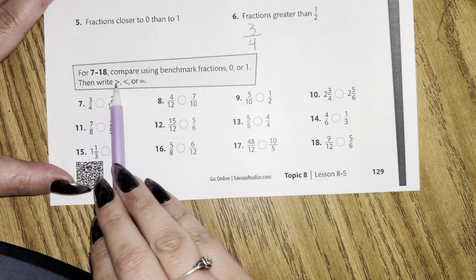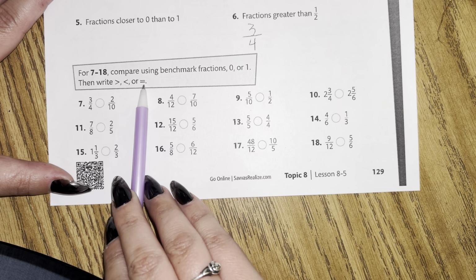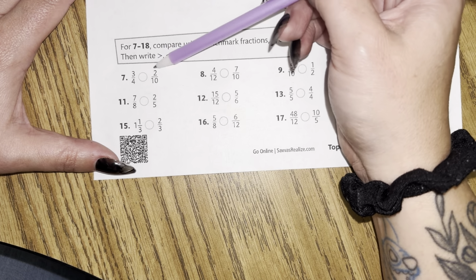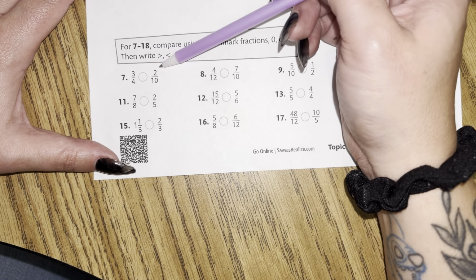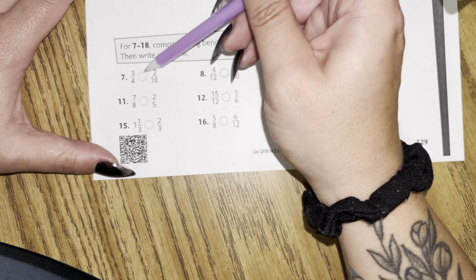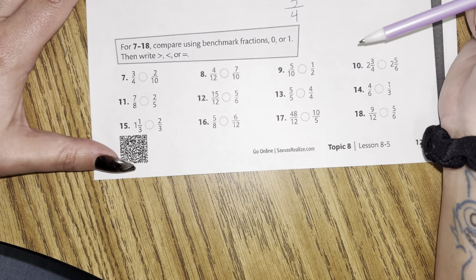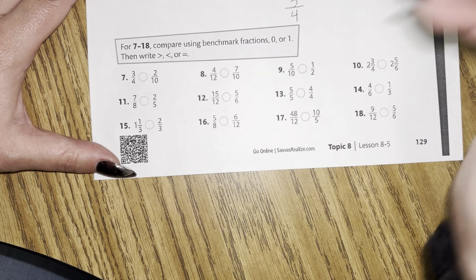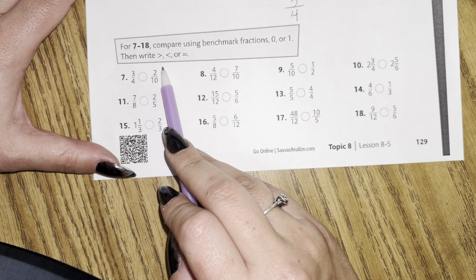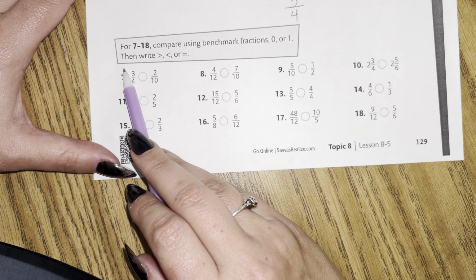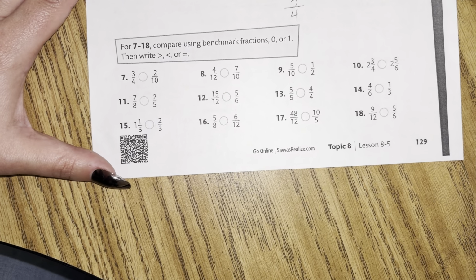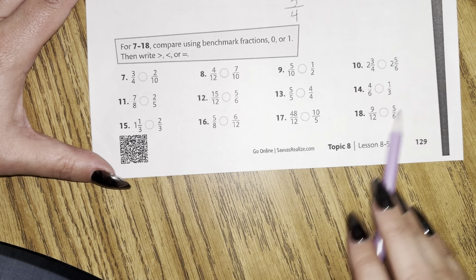For 7 through 18, you're going to compare using benchmark fractions, 0 or 1. Then write greater than, less than, or equal to. You can think which one is closer to 0, which one's closer to 1, and then use yours. Or if you like to cross multiply, 4 times 2 is 8, 10 times 3 is 30. So 3/4 would be greater than 2/10. Do that for all of these ones.